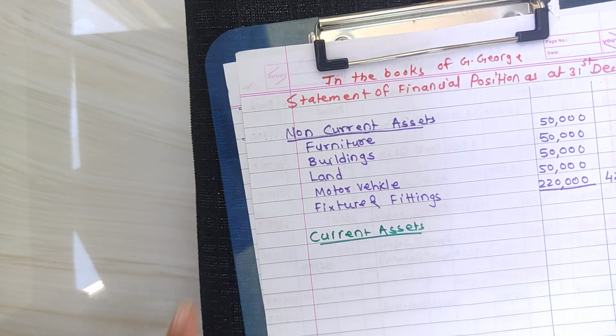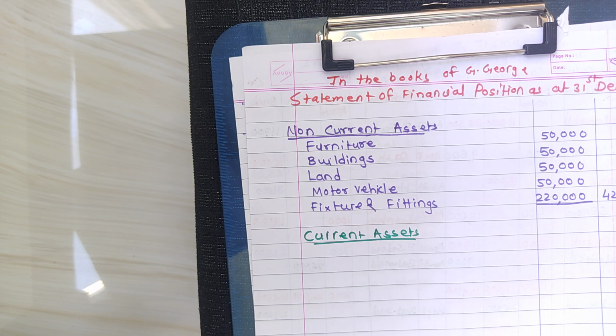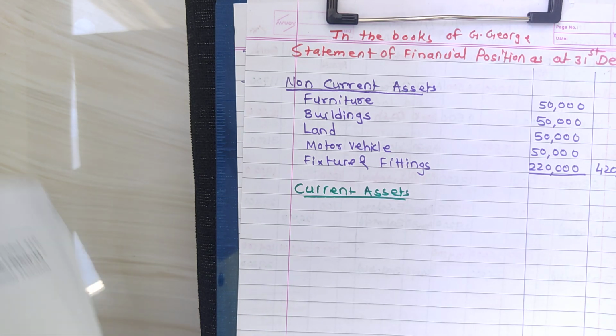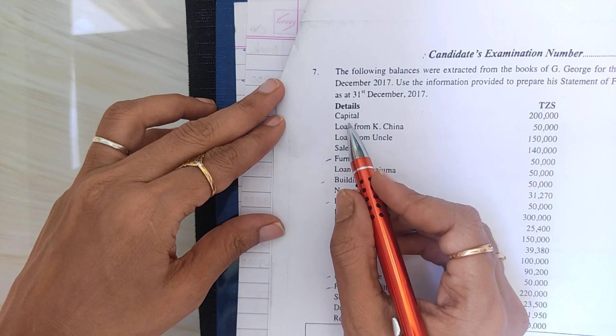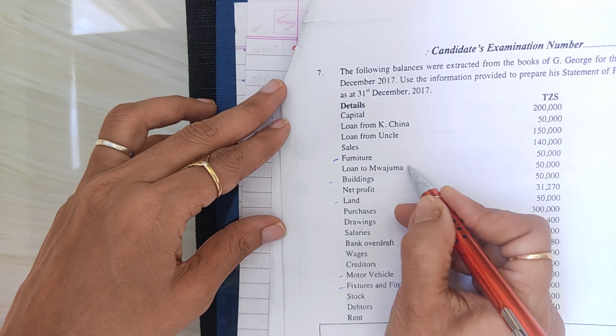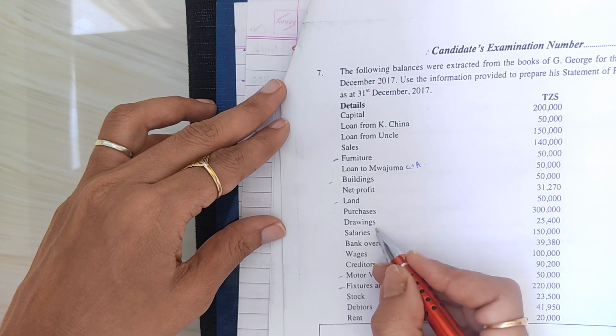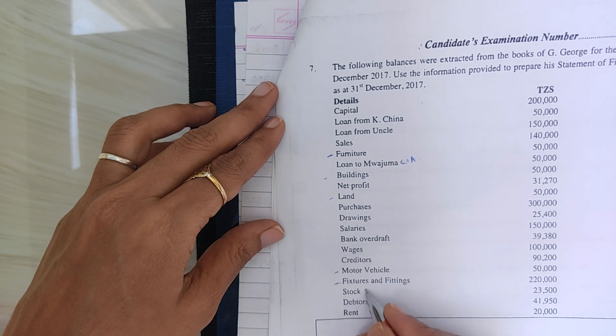Now current assets are all those assets which are used to manage day-to-day activities and keep on changing their form, and are easily converted into cash, like debtors, cash in hand, cash at bank, stock. So here we will find out which are the current assets in the question given. You can see here loan to Majuma, so this is a current asset. Bank overdraft. Okay, so you can see a stock.